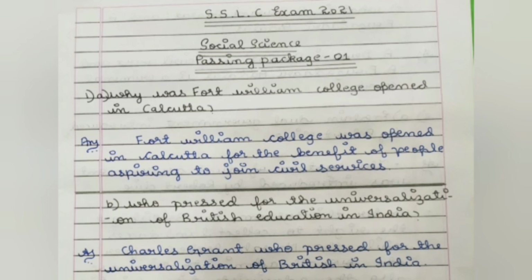Now, the first question is, why was Fort William College opened in Calcutta? Answer: Fort William College was opened in Calcutta for the benefit of people aspiring to join civil services. Now, moving on to the next question. Who pressed for the universalization of British education in India? Answer: Charles Grant pressed for the universalization of British education in India.